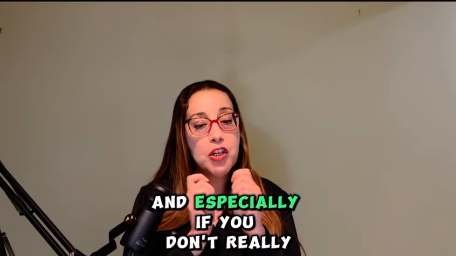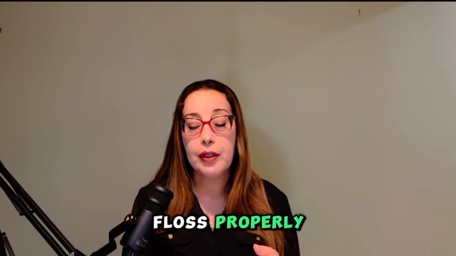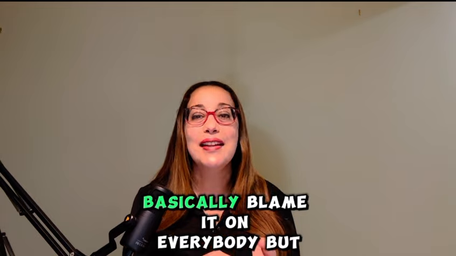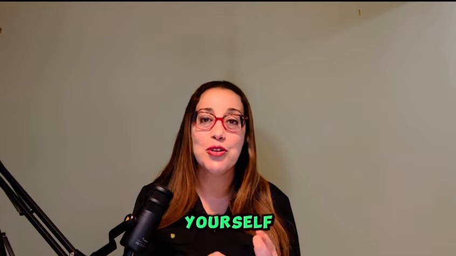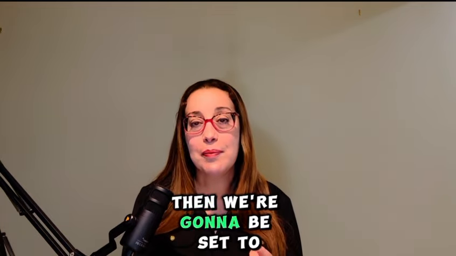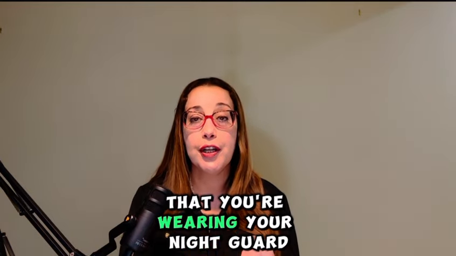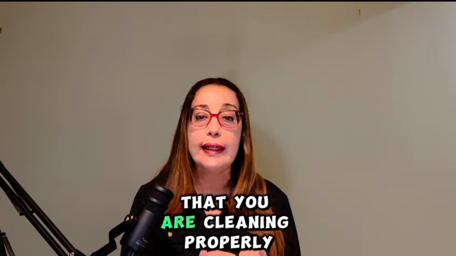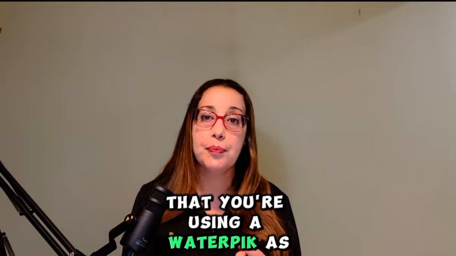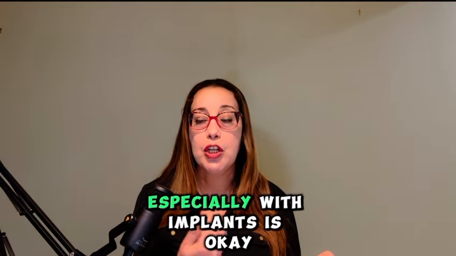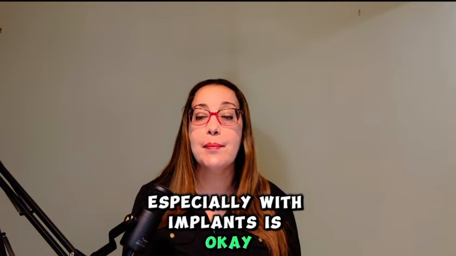Especially if you don't floss properly, if you don't clean properly, and if you blame it on everybody but yourself, then we're going to be set up for failure. So you have to make sure that you're wearing your night guard, that you are cleaning properly, and that you're using a water pick as well as floss. Not just floss alone. Especially with implants, floss is okay, but you need to use a string.